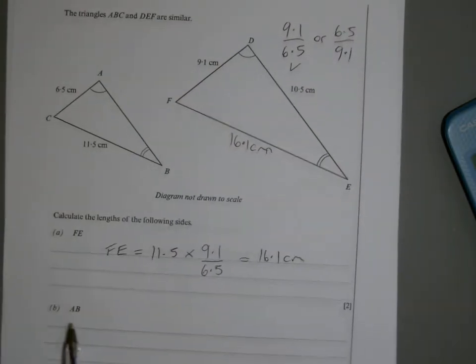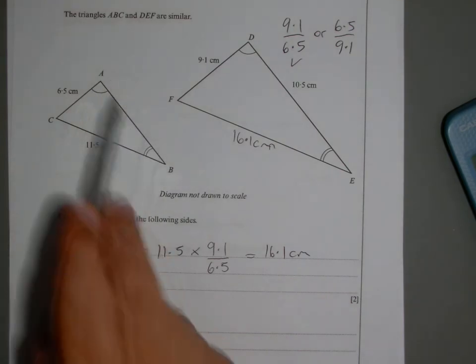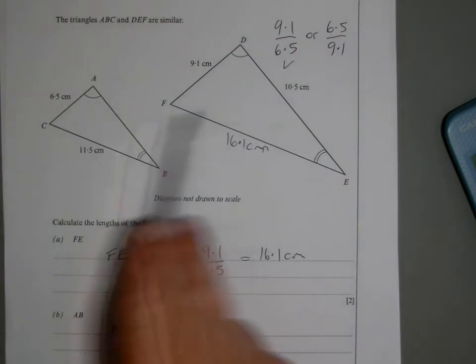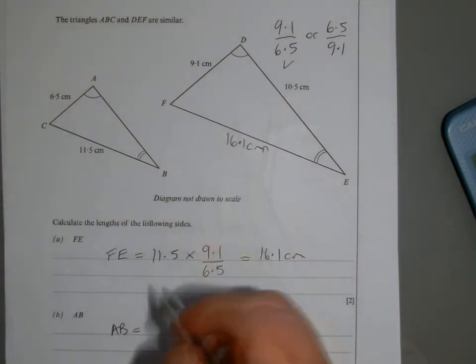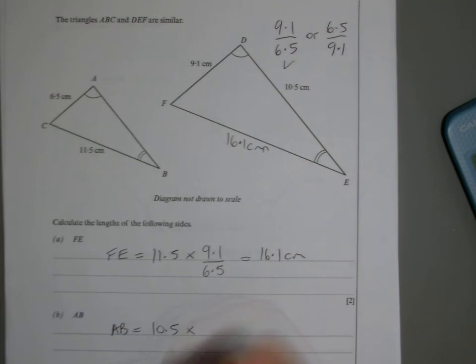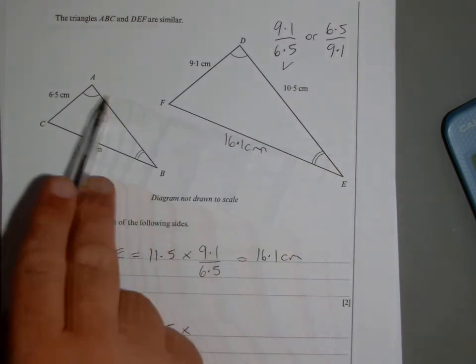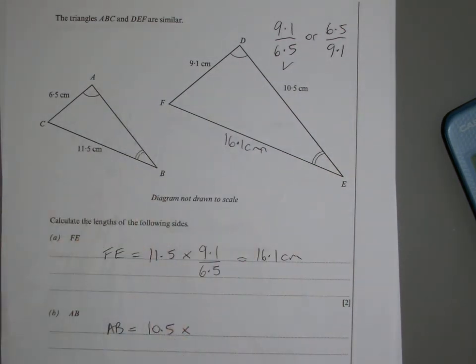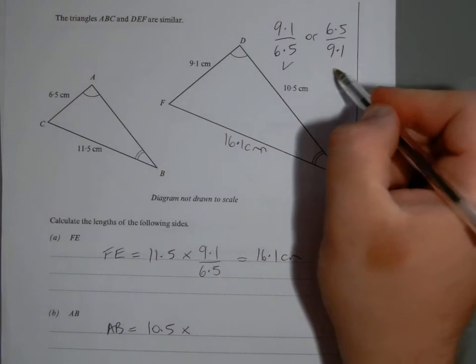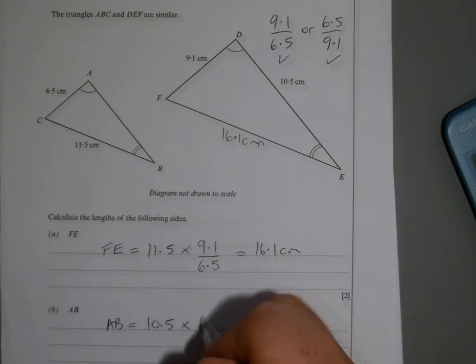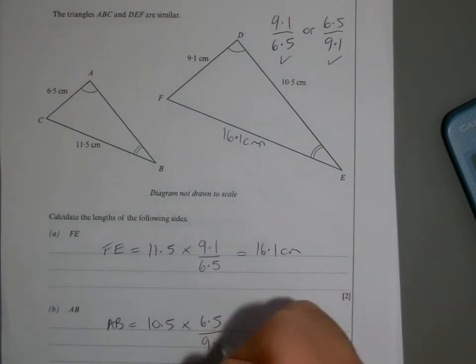Now AB then is this side here. So AB equals, and of course this side corresponds to that side. So we'll take that side, 10.5, and we'll multiply it. And now we'll ask ourselves, well, what's happened to this side to get to here? Well, clearly it's got to go smaller, isn't it? So if you're going to multiply 10.5 by something and you want to make it smaller, you must choose the smaller fraction, where the number is smaller on the top. So 6.5 divided by 9.1.